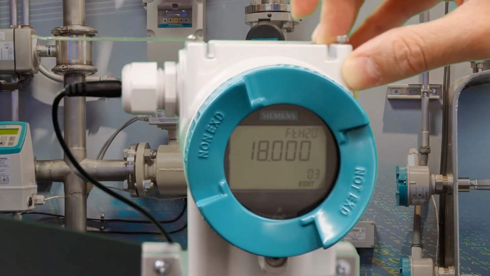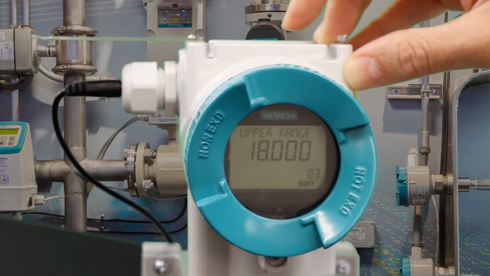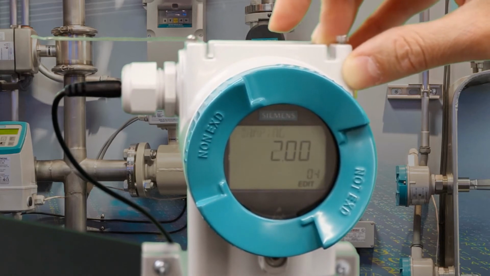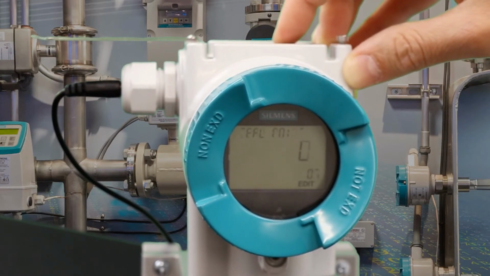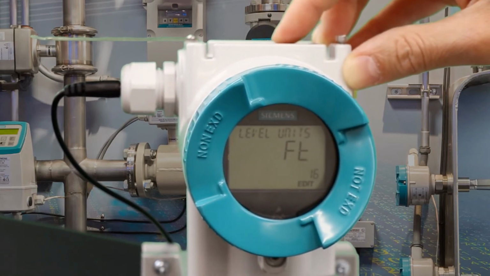Okay, now we do have 18 feet of H2O. To lock it, you need to press on the right arrow. Okay, we need now to go to parameter number 5 and make sure it's still application level, right? Now we need to go all the way down to parameter number 16, which is our display setting, and make sure it's still in feet. That's how the display is going to show your liquid level.